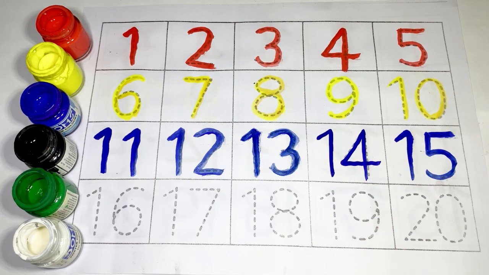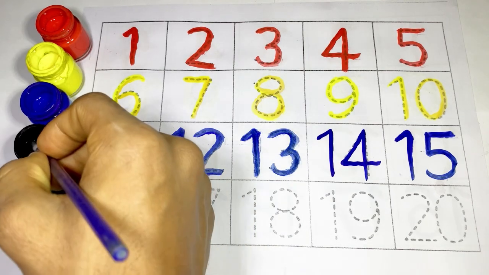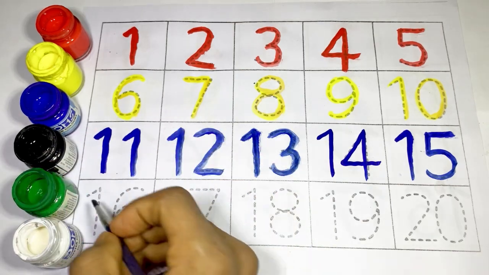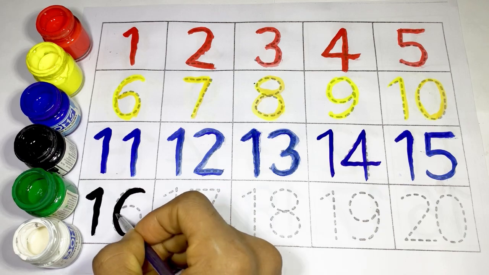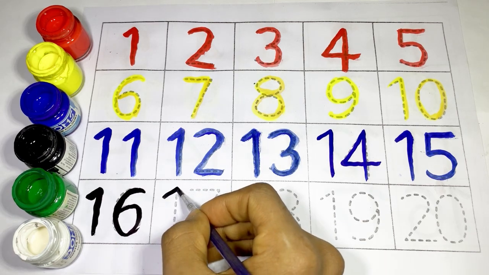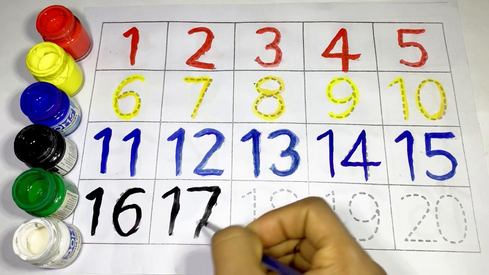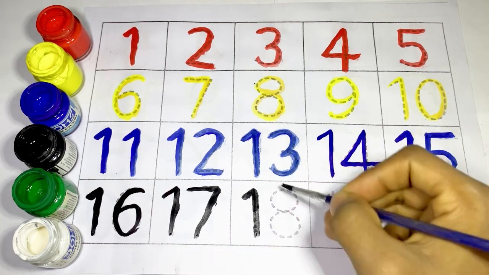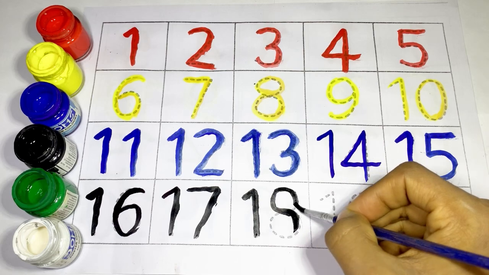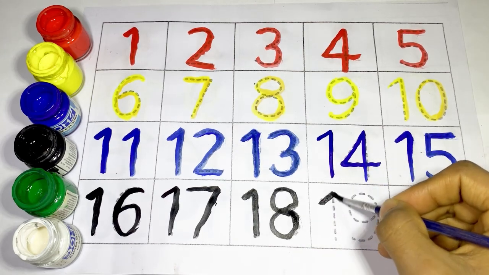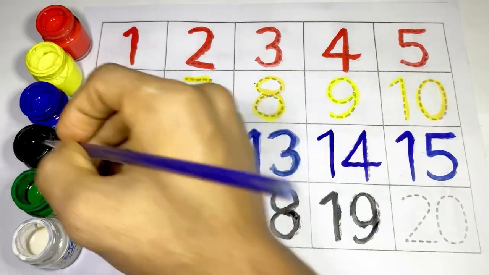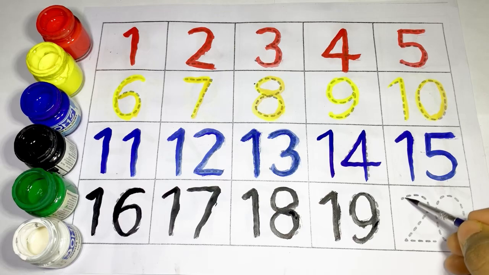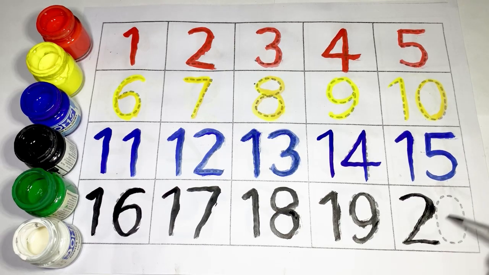Kids now draw 16. The number 16, and here's black color. Seventeen. The number 17. 18. The number 18 and 19. The number 19. Kids again use black color and draw 20. The number 20.